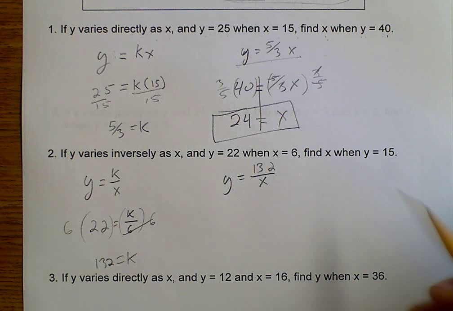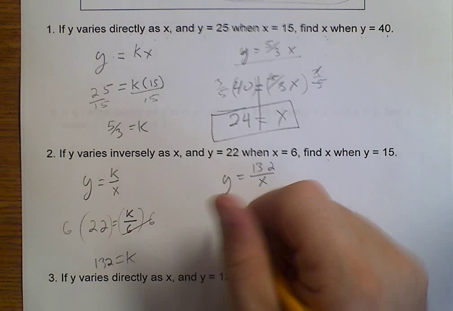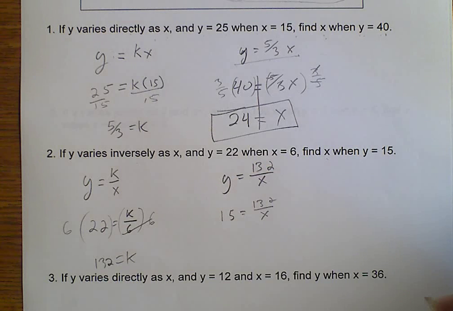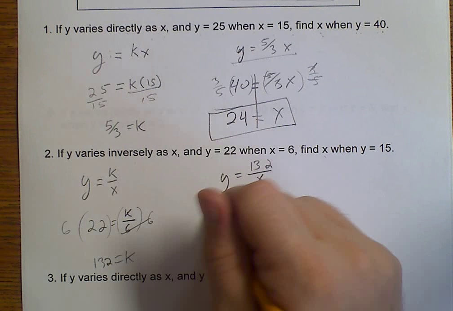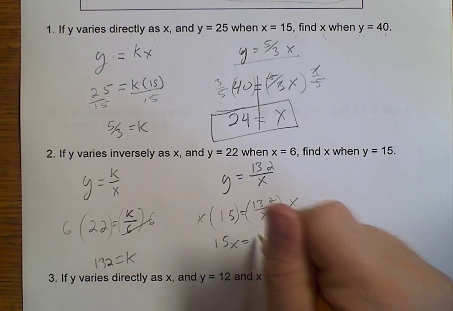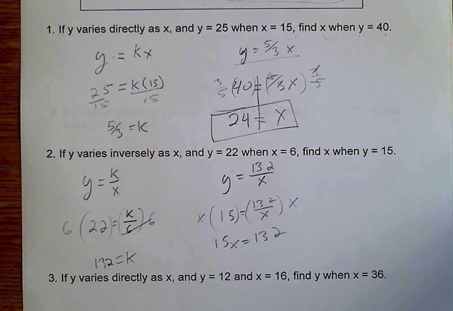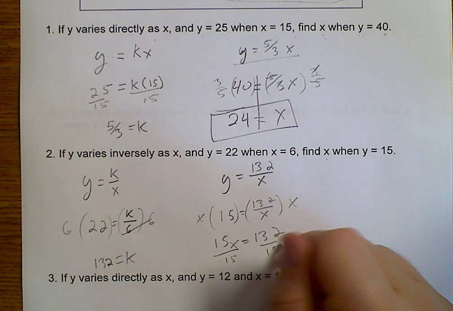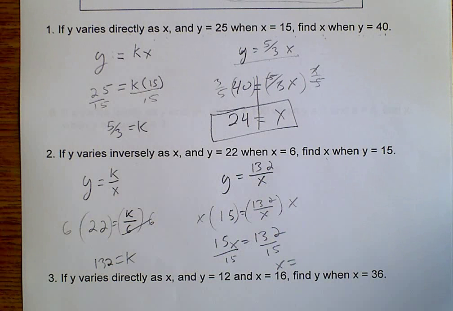Now I need to find x when y equals 15. So 15 equals 132 over x. I multiply both sides by x to get 15x equals 132. Now I no longer have x in the denominator. I can divide both sides by 15, and I get that x equals 8.8.